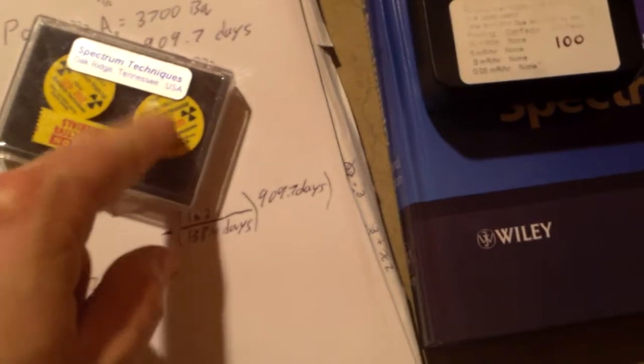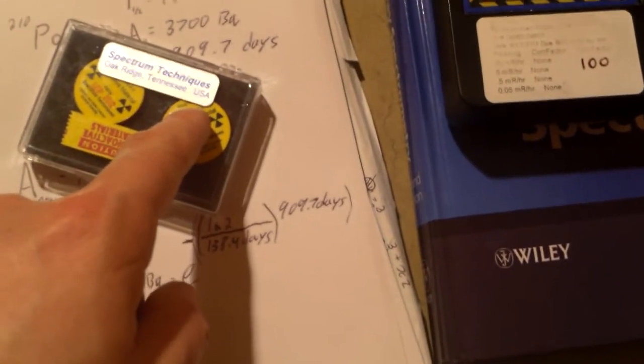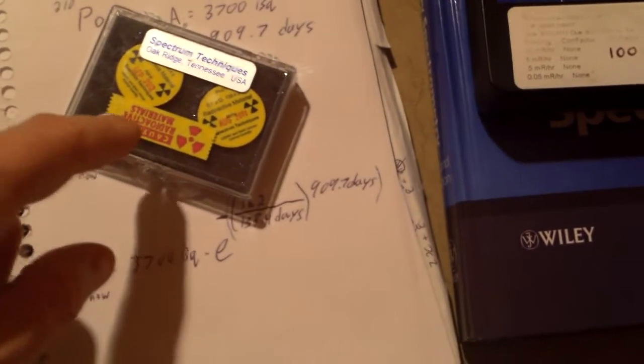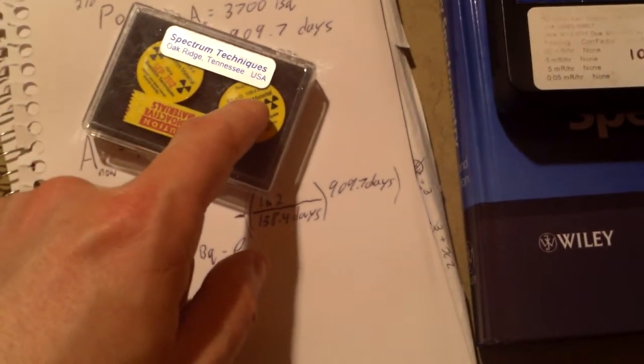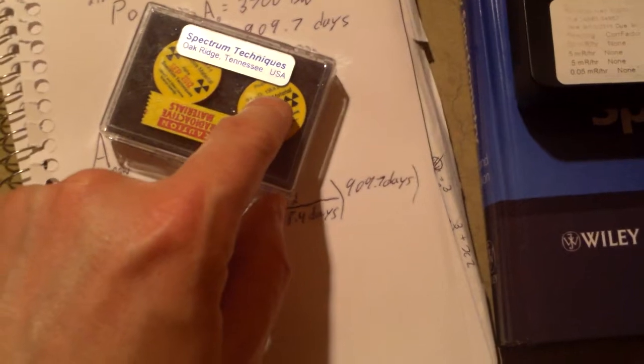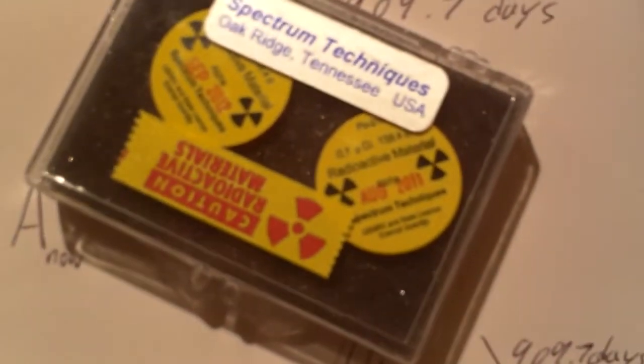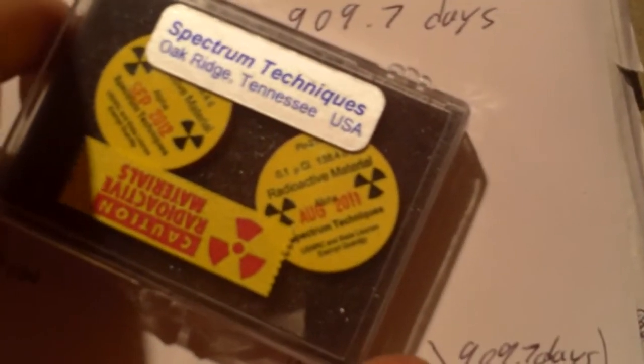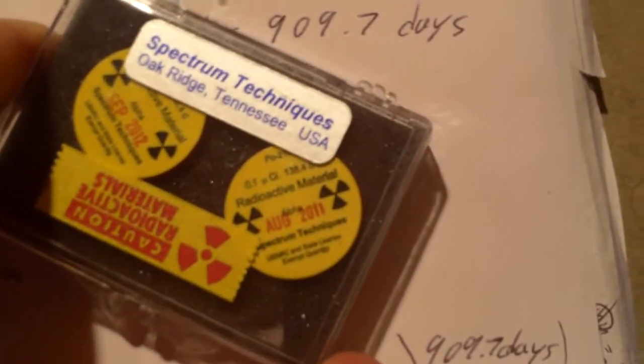First off, you have a sample. Your sample in this case is polonium 210. And the polonium 210 sample here is decaying at a rate of half the sample's quantity every 138.4 days. Well, that's what it says on the label right here. 138.4 days is how long it takes for half to go away.